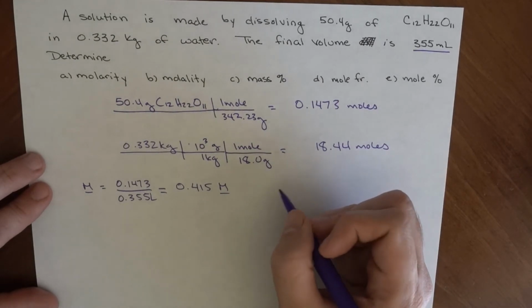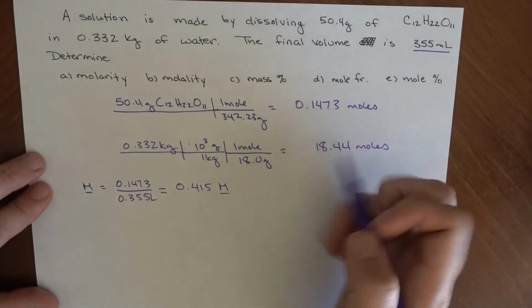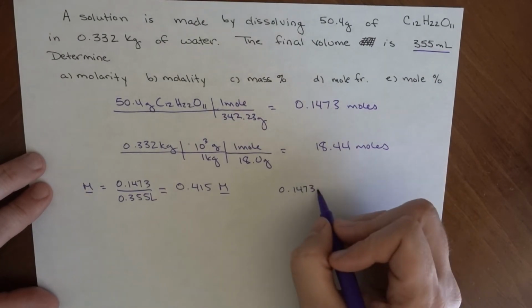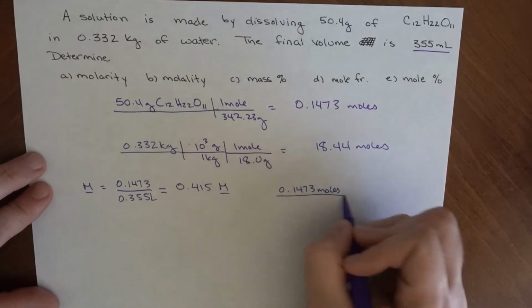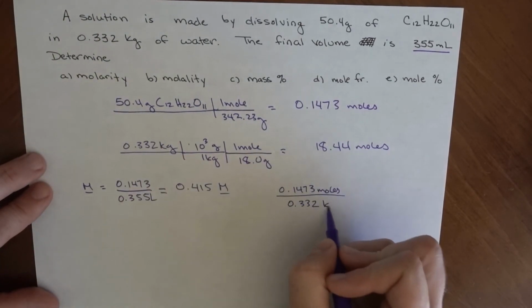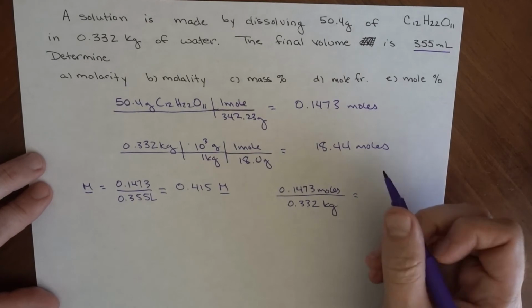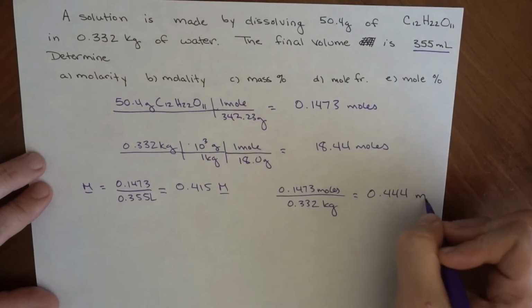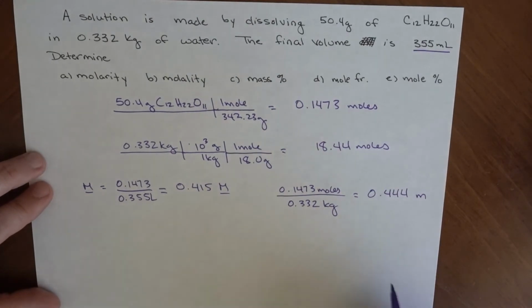The molality of it would be, again, my moles, 0.1473 moles over the mass of this, so 0.332 kilograms. That's my molality, and that would come out to 0.444 molal, so we put a little m after that.